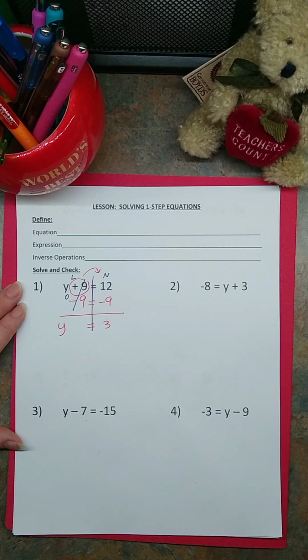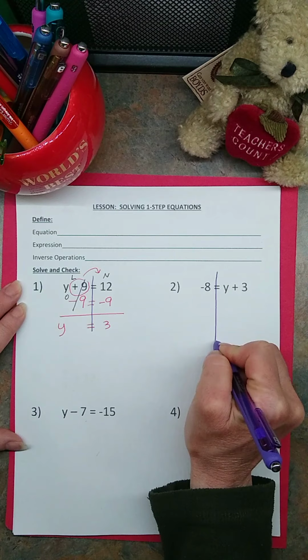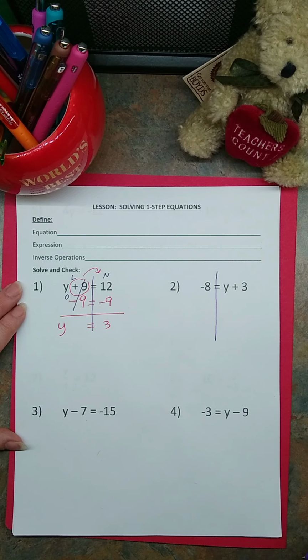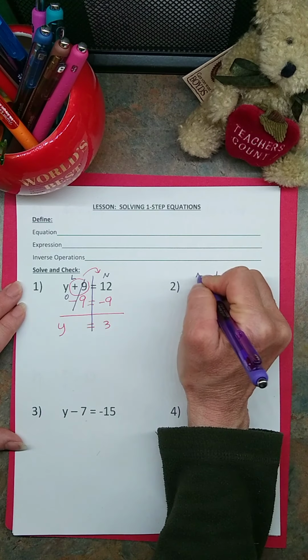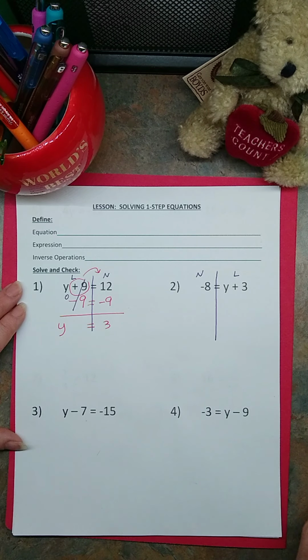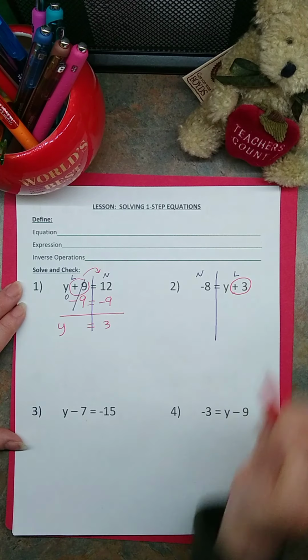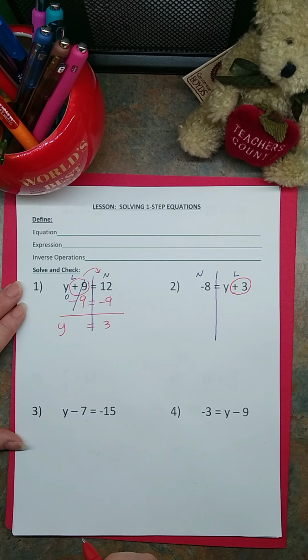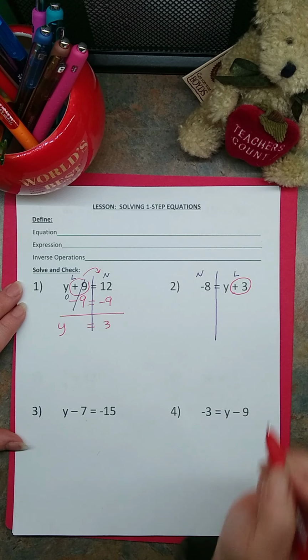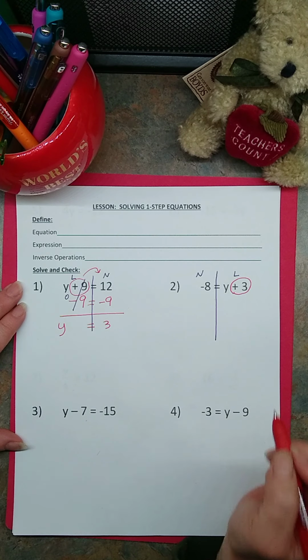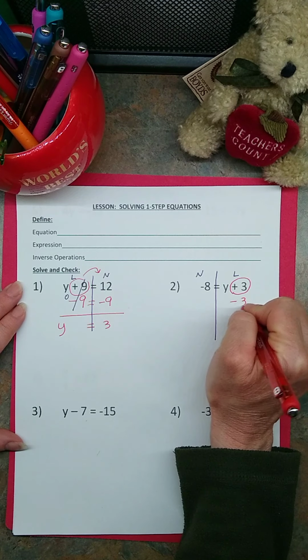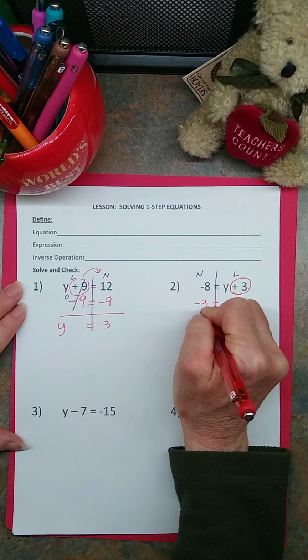All right, give number 2 a try. Divide it in half at the equal sign. Choose your letter side and your number side. Now circle what's on the wrong side. And notice how I circled what's out in front? You want to circle that plus with the 3. Now you do the opposite operation of +3. The opposite operation is -3.